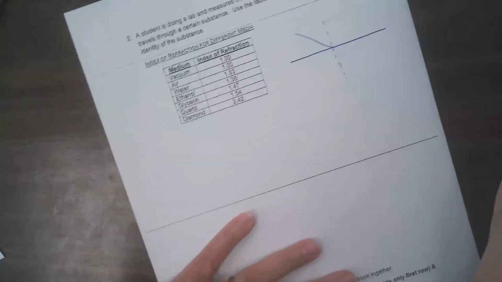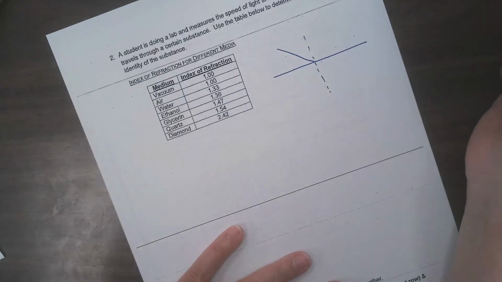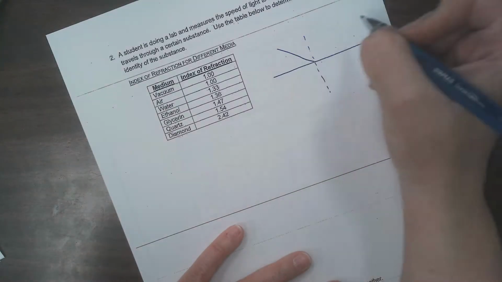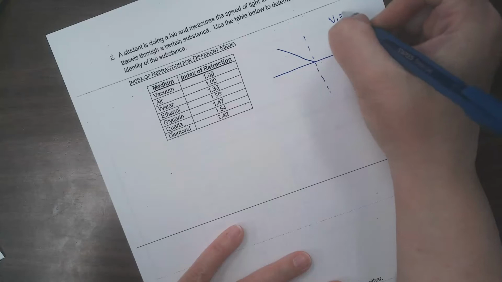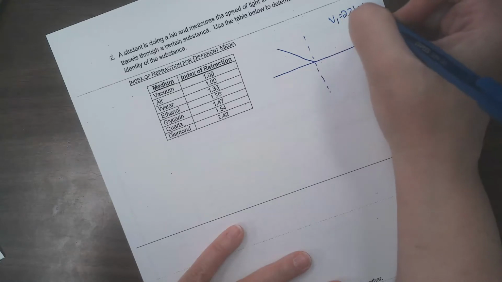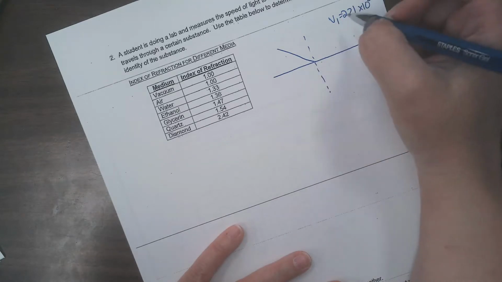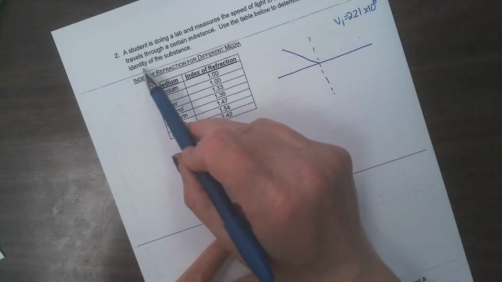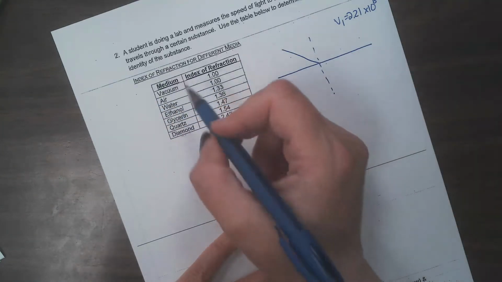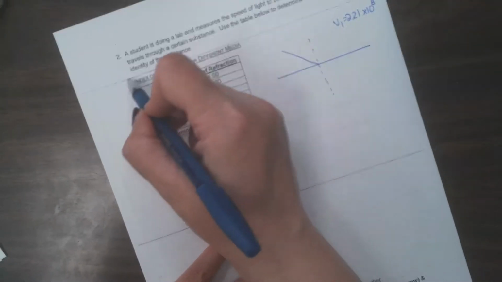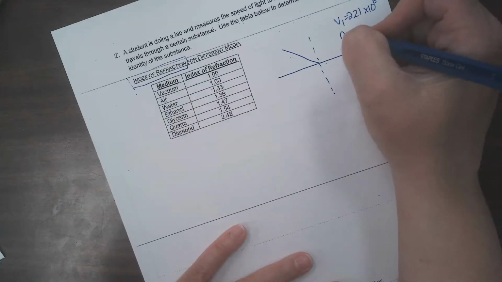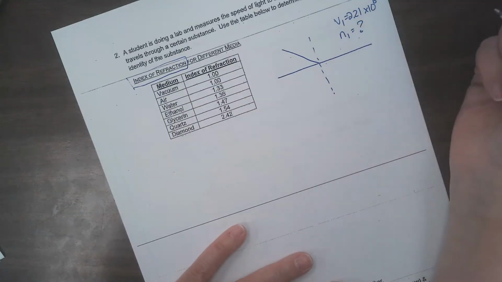Always, angles are always about the line of normal. It's coming in at 2.21 times 10 to the 8, and it's asking us to determine the identity. And in order to determine the identity, we do that through the index of refraction. So this is what we're looking for, is the index of refraction.